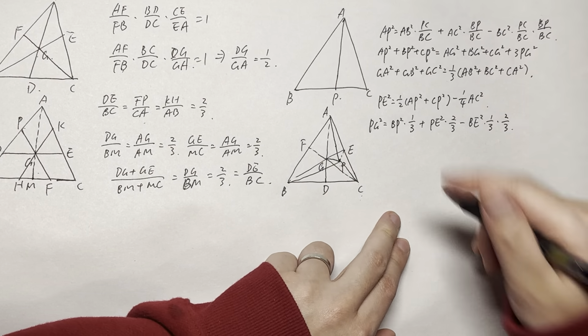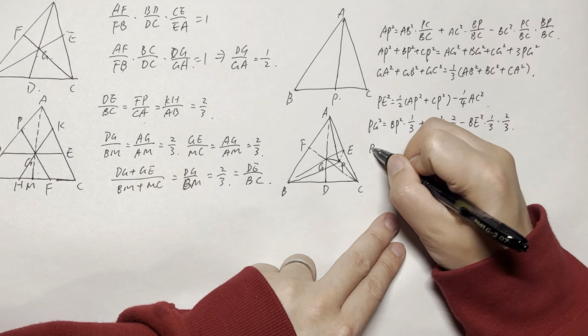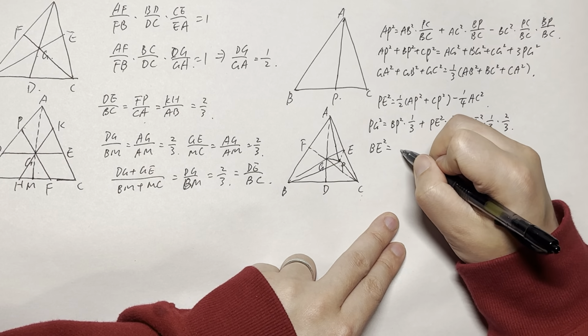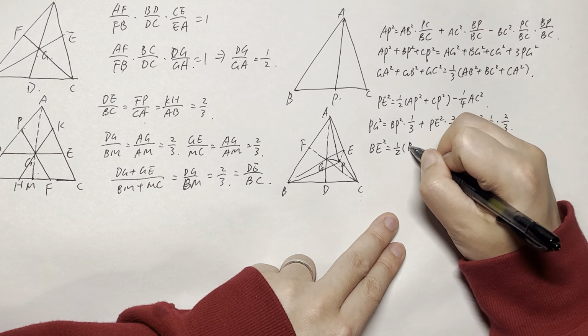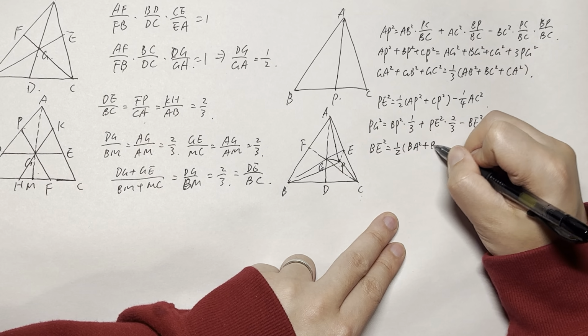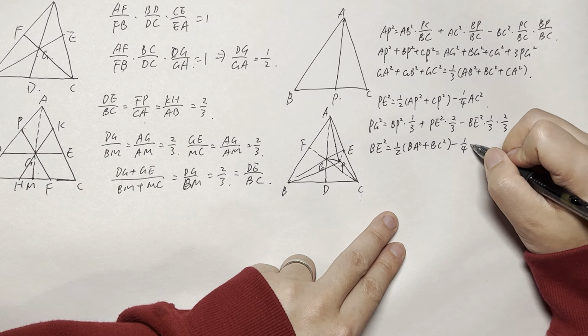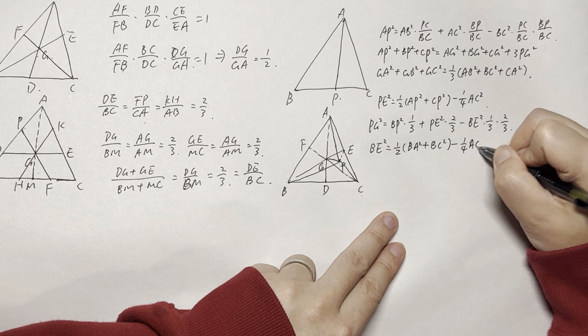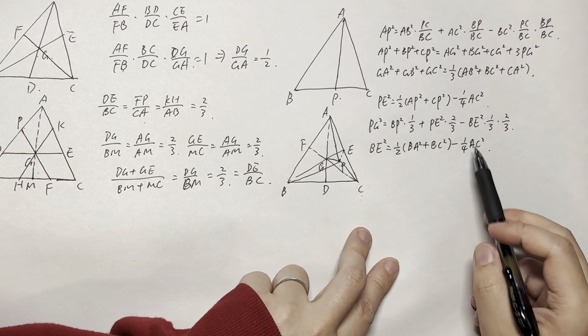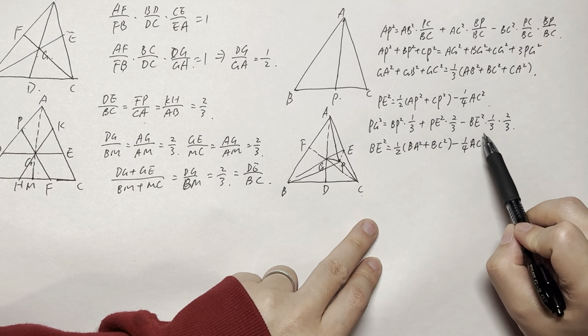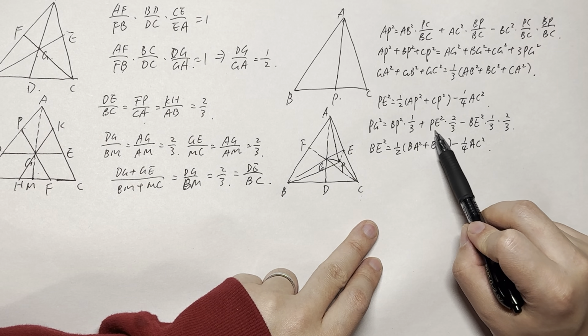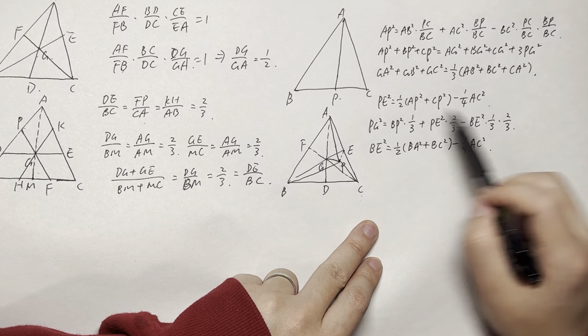Right? And what is BE squared? BE squared equals half of BA squared plus BC squared minus 1/4 AC squared. Right? So we replace the BE squared and PE squared into this equation.